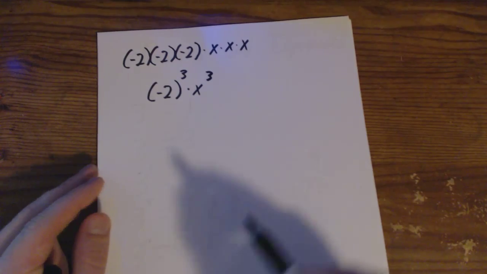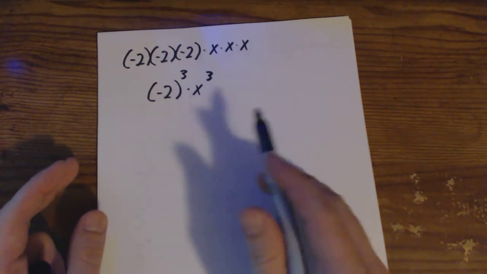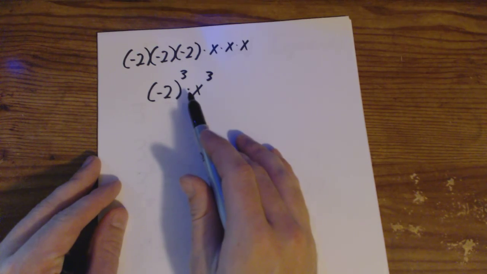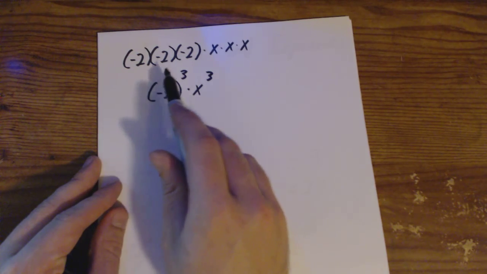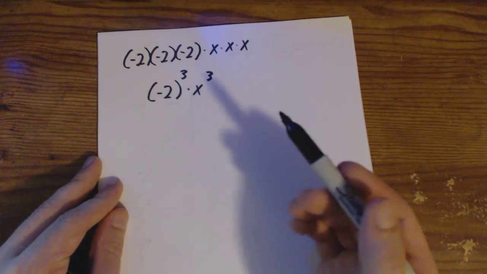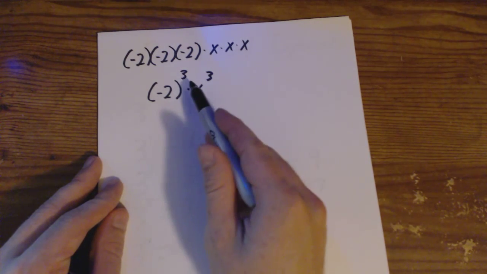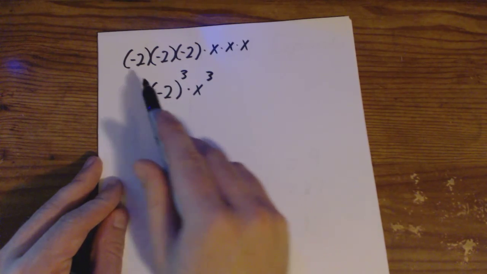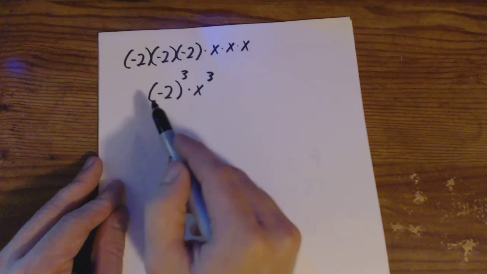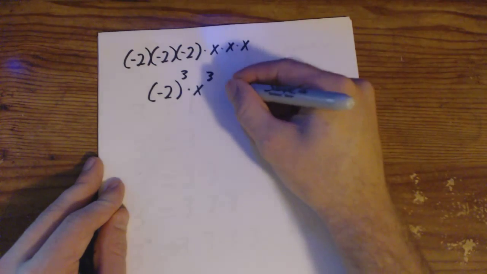Now, if they're asking you to leave it or represent it with exponents, this is how you would do it. Generally, if you have something like negative 2 times negative 2, negative 2, you're going to want to simplify that, unless they explicitly ask you to leave it as having an exponent. In this case, negative 2 times negative 2 would be positive 4, times another negative 2 would be negative 8.